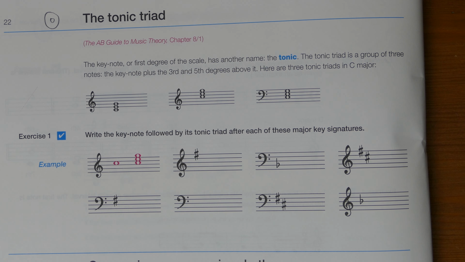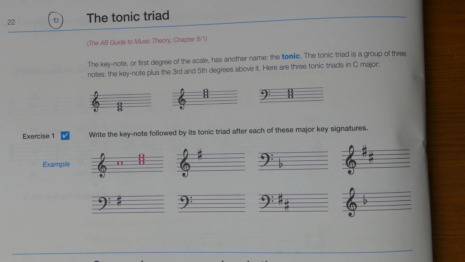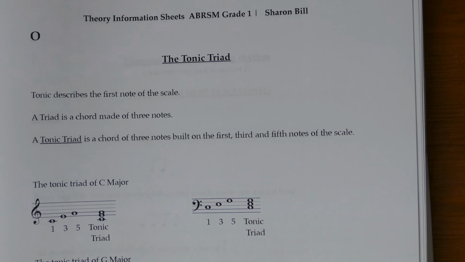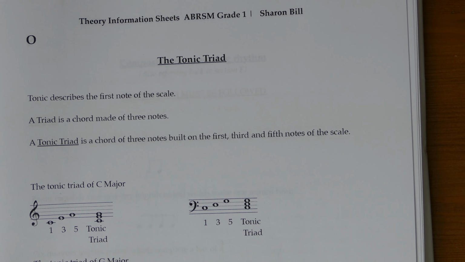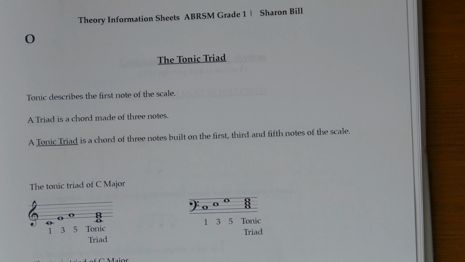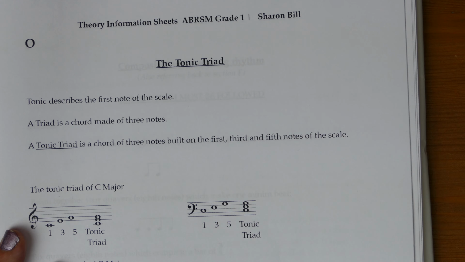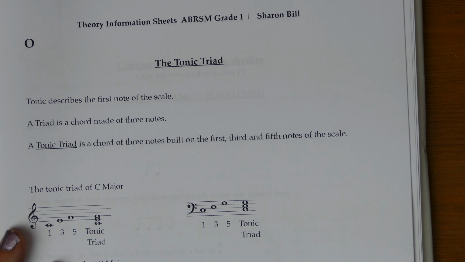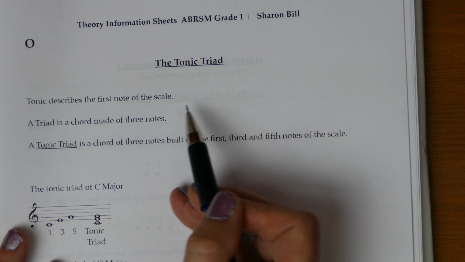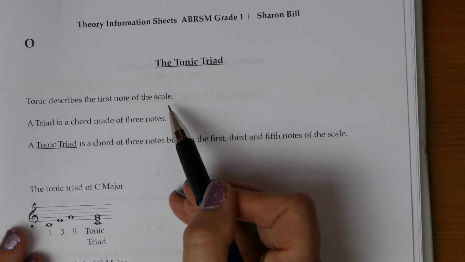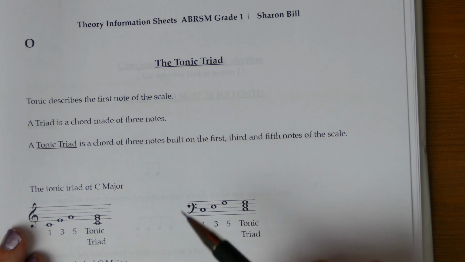Really, this is just a natural progression on from what we've just done in section N about the intervals. So let's just have a look at this information sheet that I've given you here. The tonic triad is really just a chord built on the first note of the scale. There's just a little bit of terminology to get your head around here. A triad is a chord made of 3 notes. It's not just any old 3 notes though, it's a particular set of 3 notes. And the word tonic just describes the first note of the scale. That's the technical name for the first note of the scale.